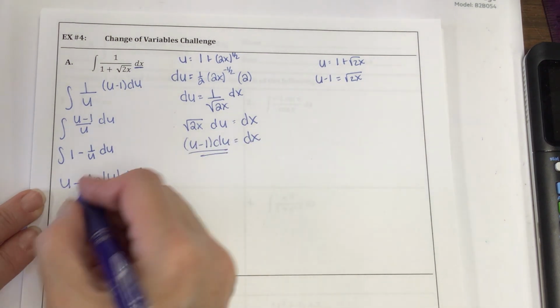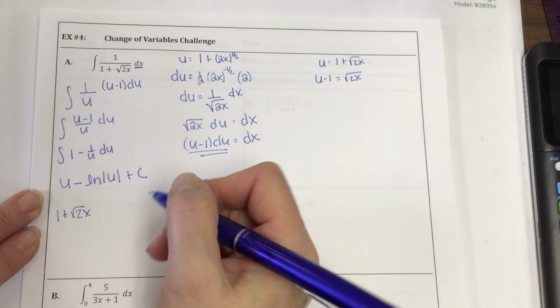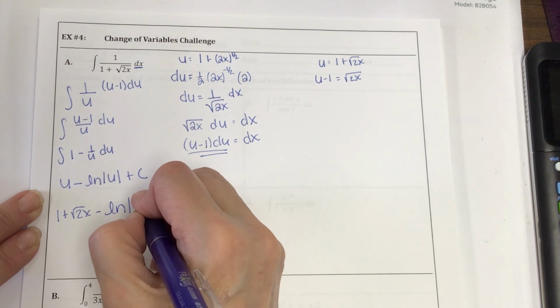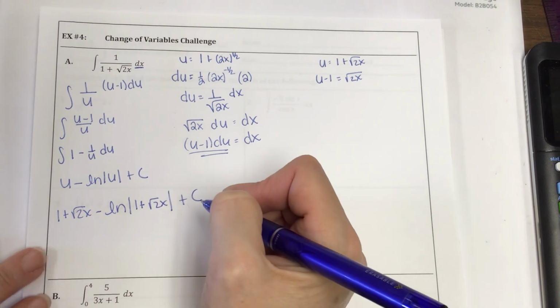Well, what is u? 1 plus the square root of 2x minus natural log of 1 plus the square root of 2x plus c.